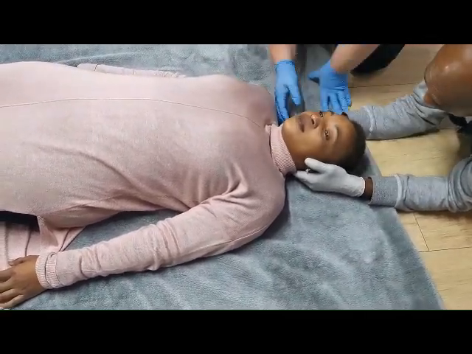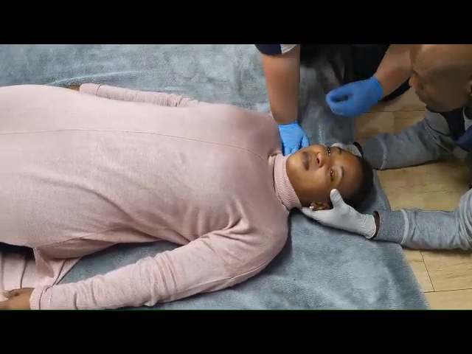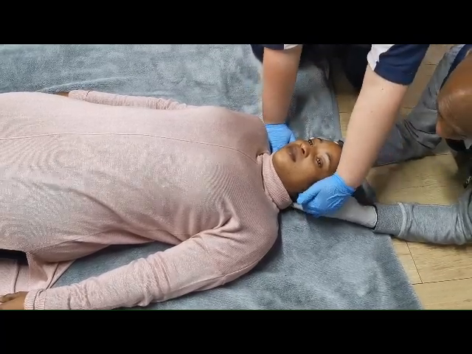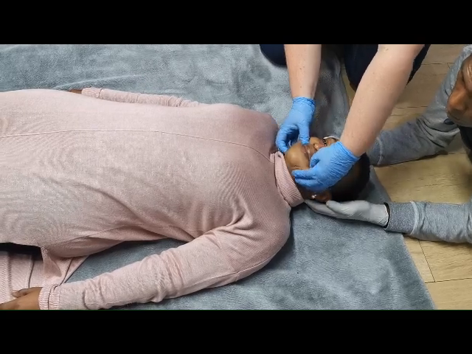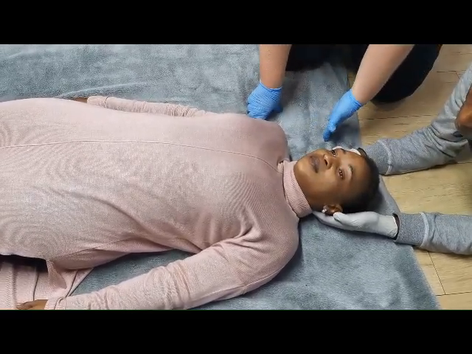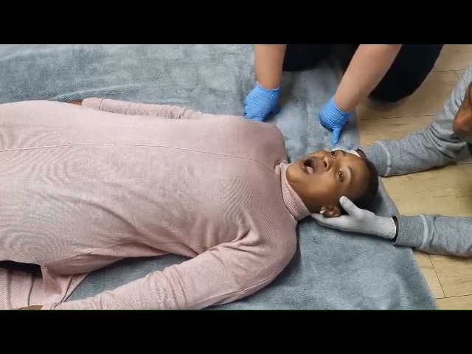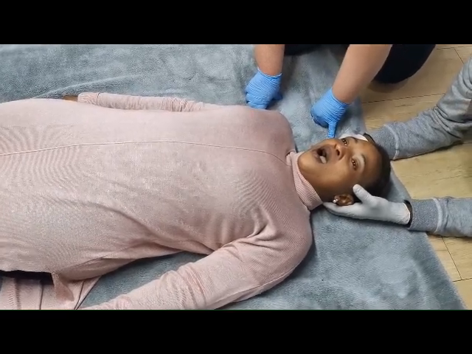From there, we can check inside the ears and at the back of the ears just to see if there's any fluids or any bruising behind the ears. From there, we feel the upper and lower jaw. We can ask the patient, if she's awake, to open her mouth, check if all the teeth are in place and not broken, and also check for any blood or vomit inside the mouth.